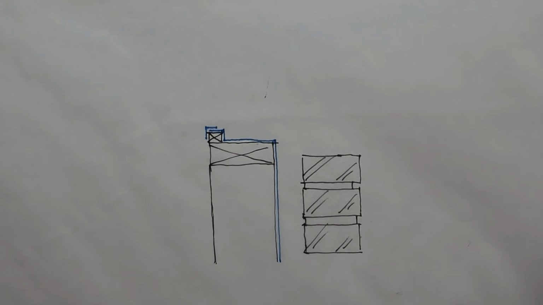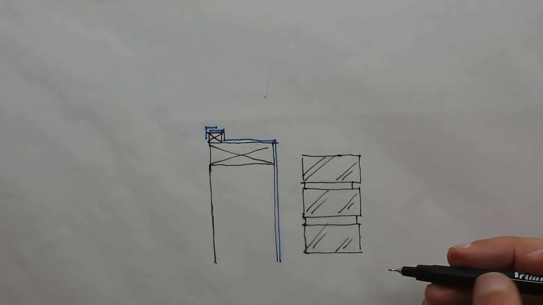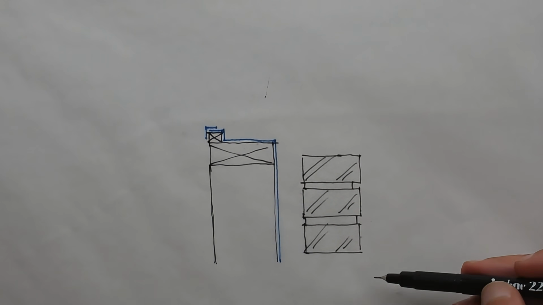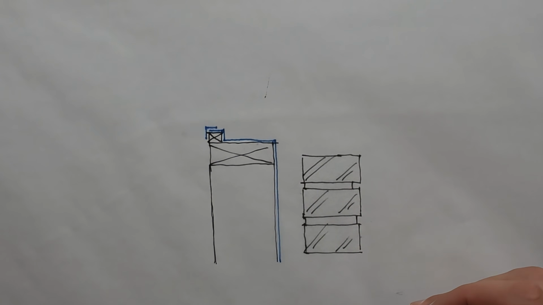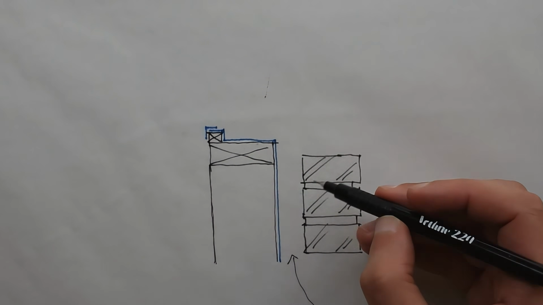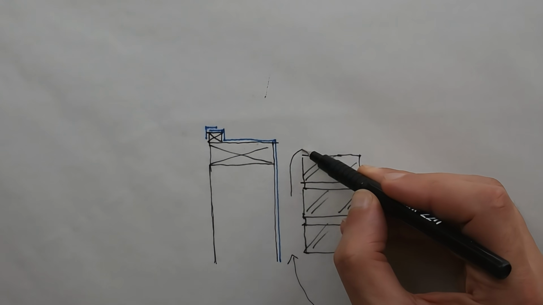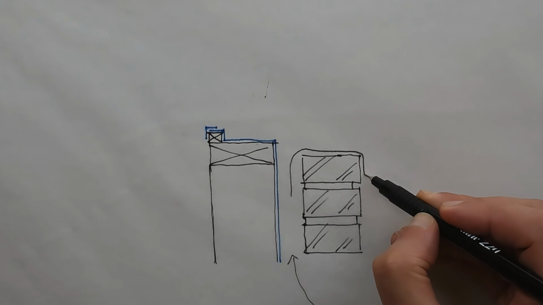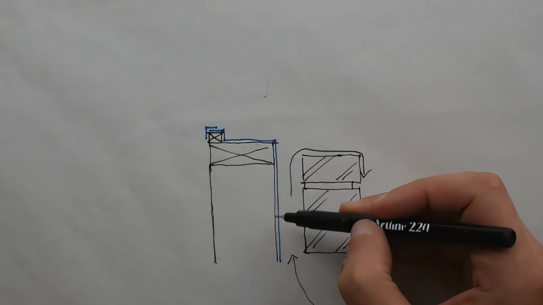So this gap is really important because what we want to do is allow air gaps at the bottom of this wall to allow ventilation to get into this cavity. And you'll see in a moment, I then want to ensure that we get the ability of this to ventilate back out at the top.